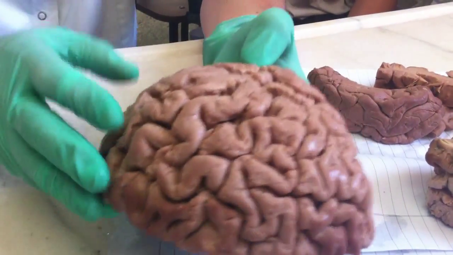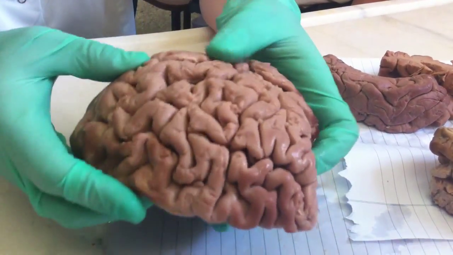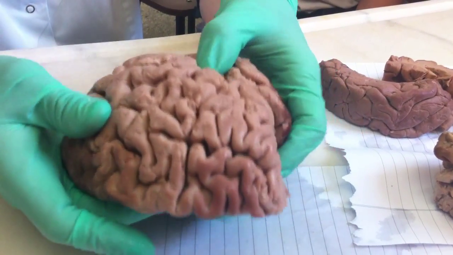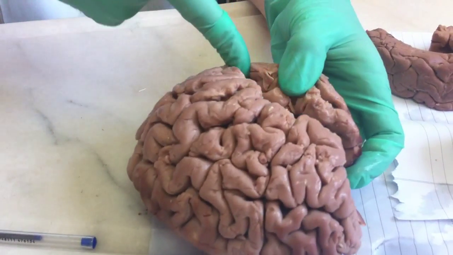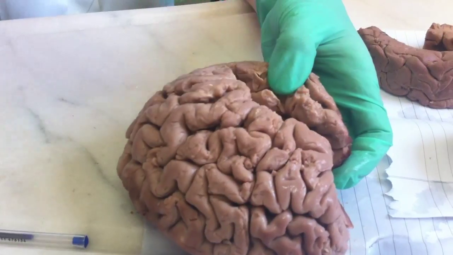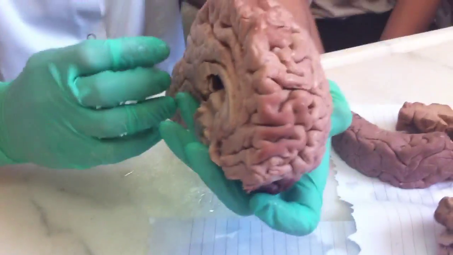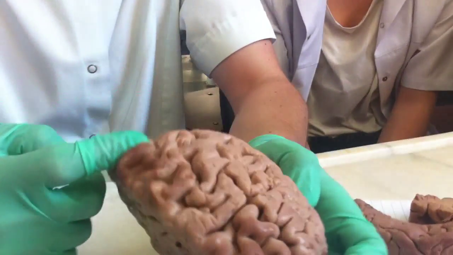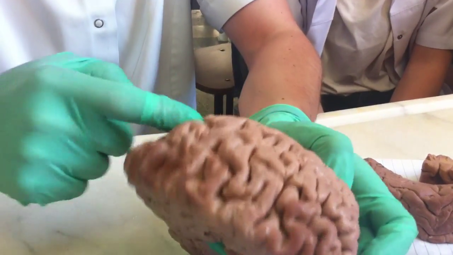Good. Now, let's move to the lateral surface. On the lateral surface, you have the following sulci. Lateral, and deep inside it is the insula. You have central, which is this one.